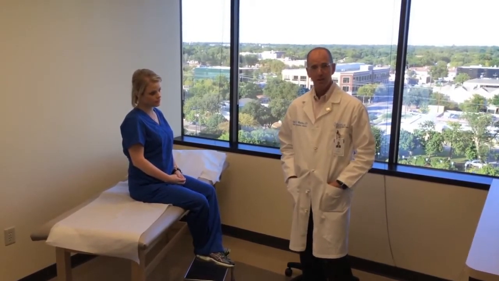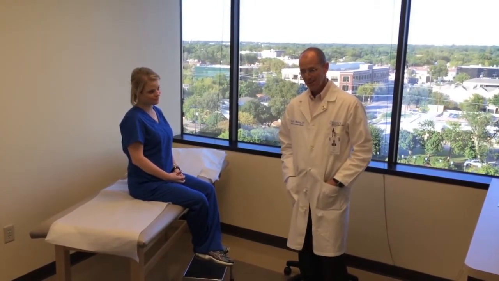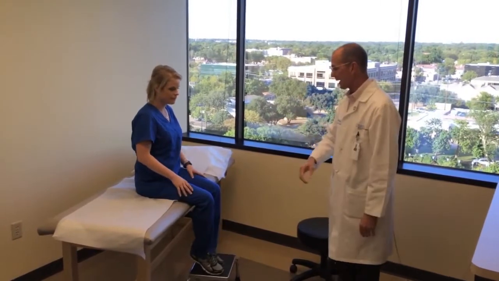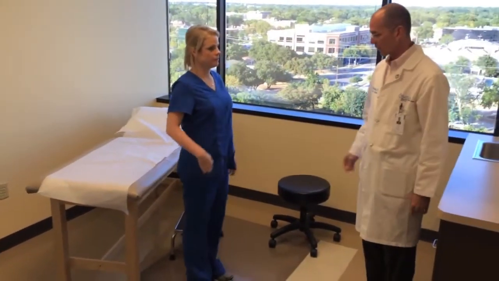So this is Jane McDonald. She's a nurse here at the clinic, and she's happily assisting us today with the examination. So Jane, we're going to play like you have hip pain on the right side, and we're going to examine the right hip. So stand up and show me if you had hip pain where it would be, and it's there.